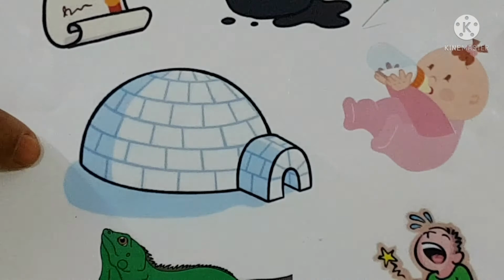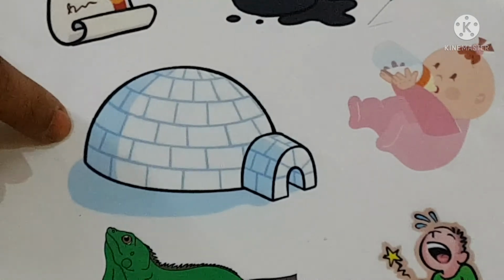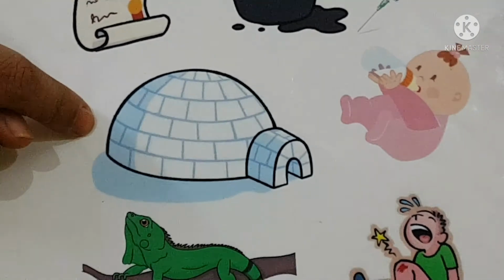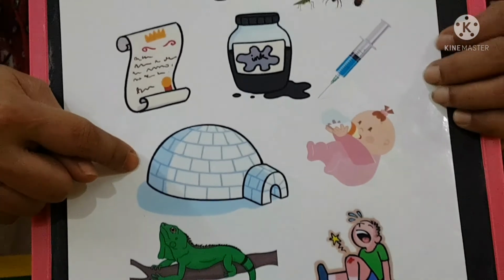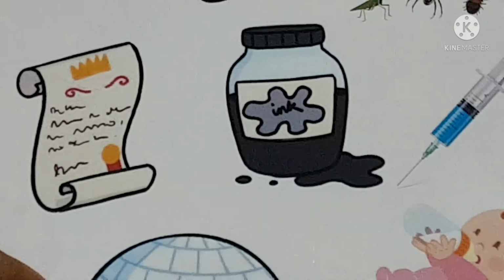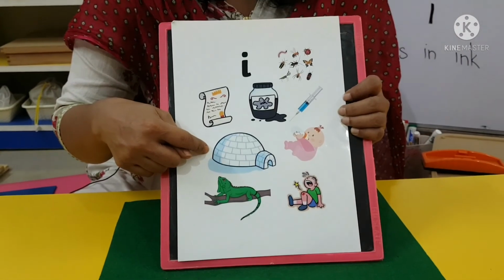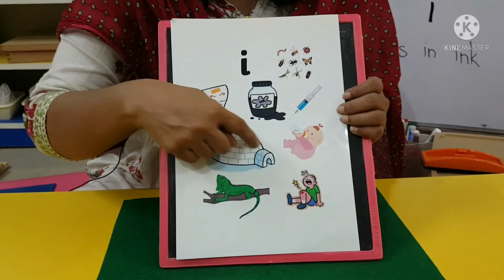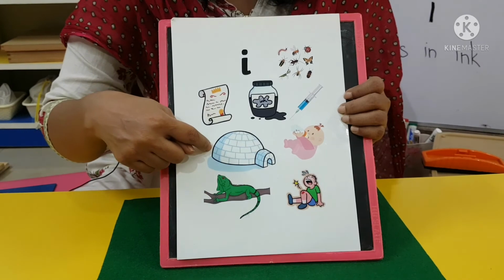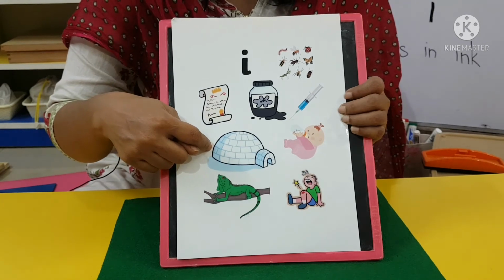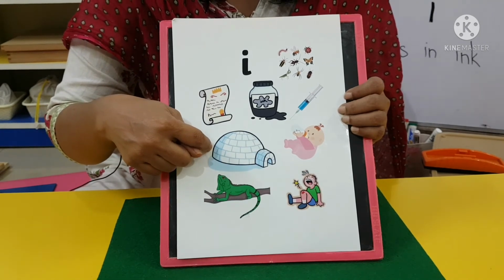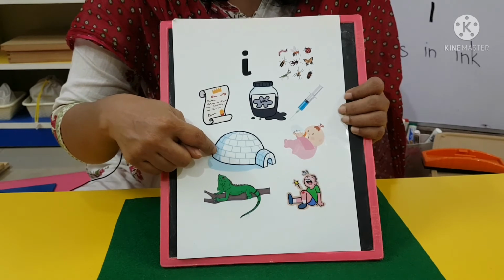Igloo. Igloo is a house for people who live in places where it is snowing. Okay? They don't have any trees to build their house. So they build their house with ice cubes. Igloos. It's a house.